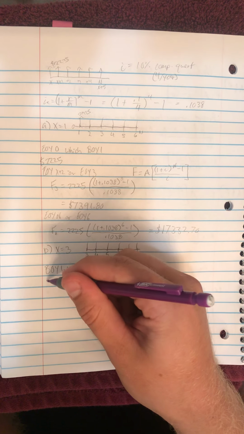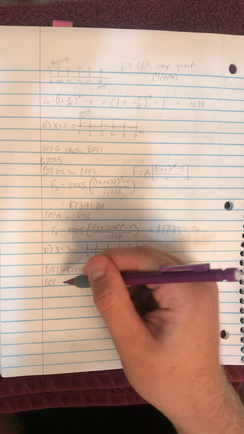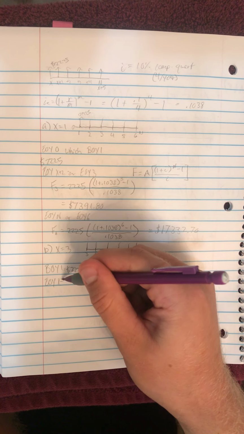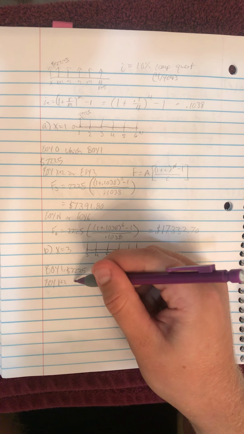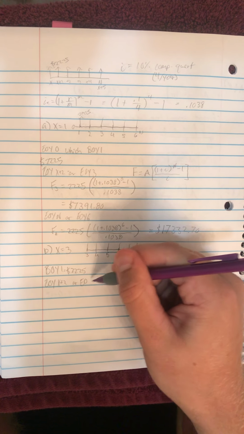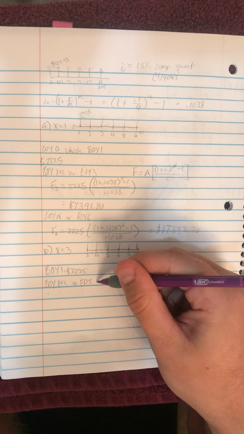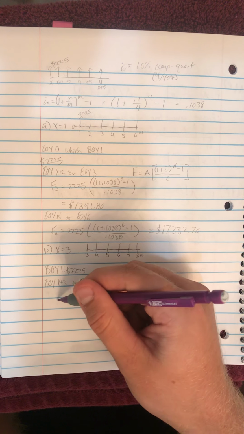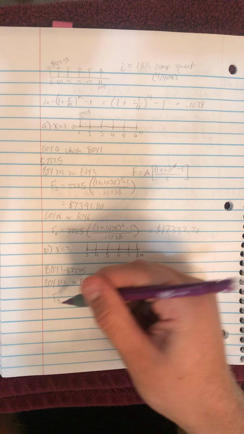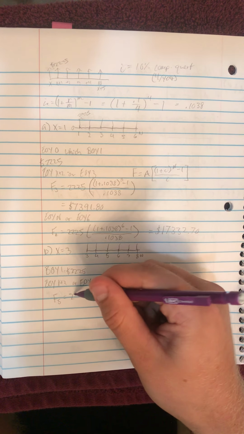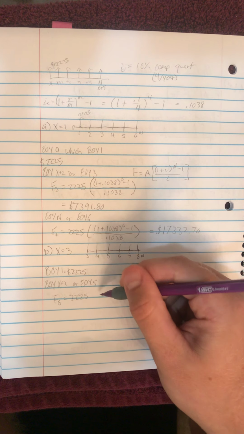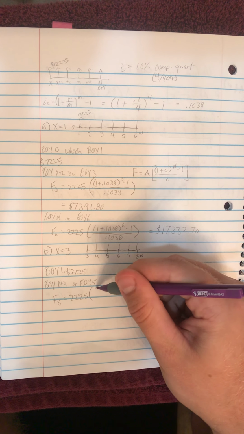But for the end of year x plus 2, or end of year 5 in our situation, same amount, different in value.